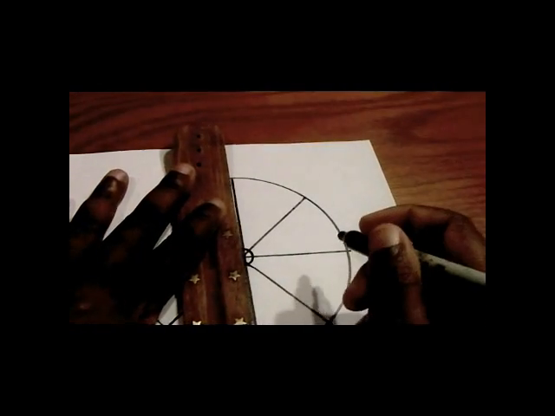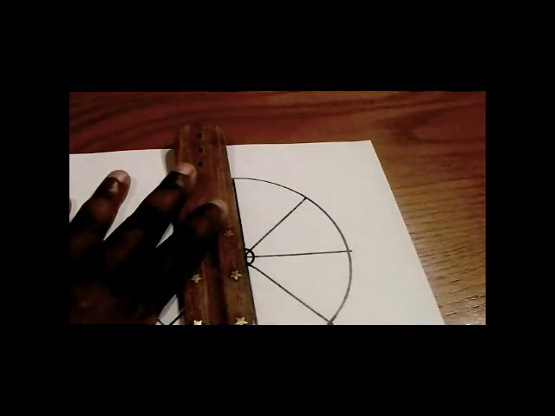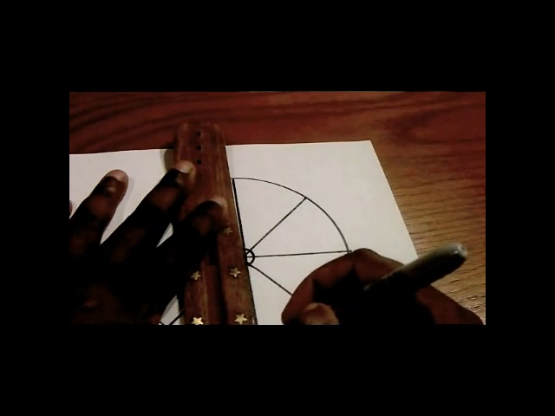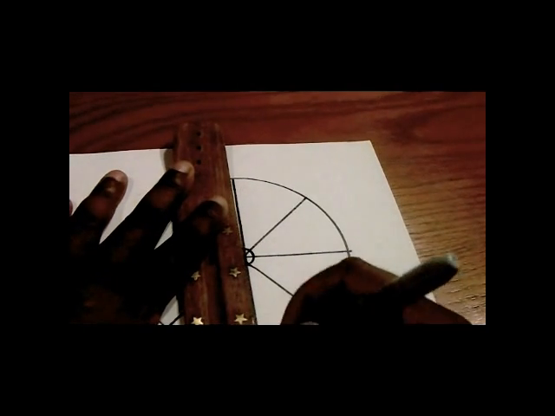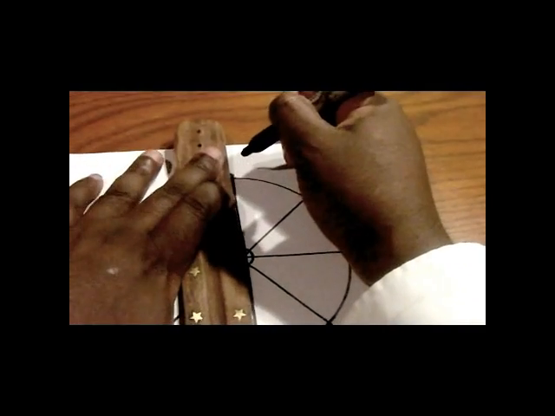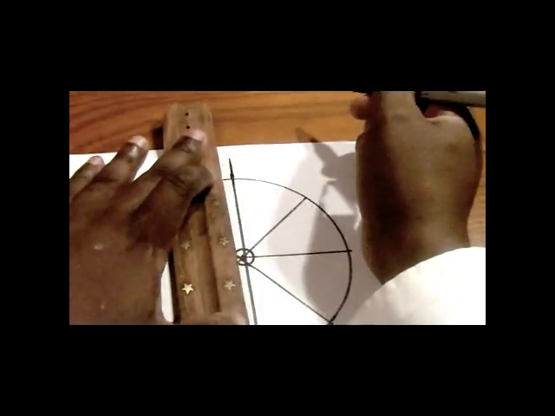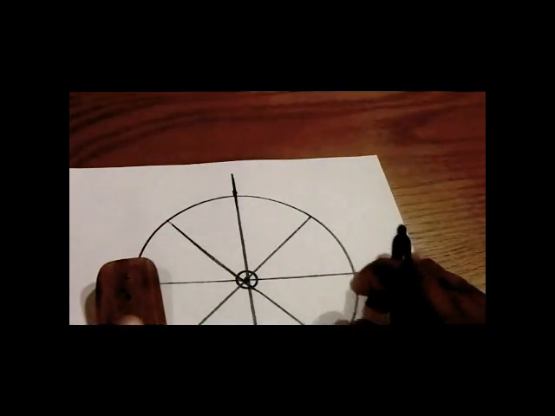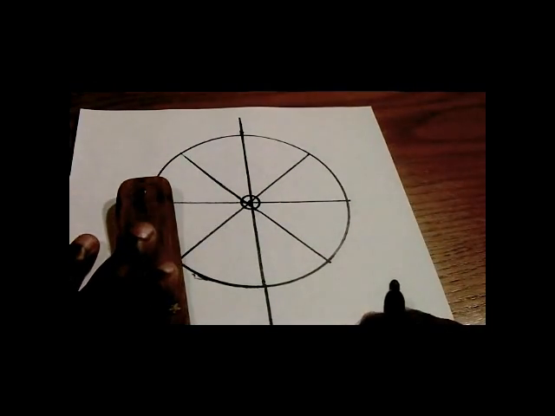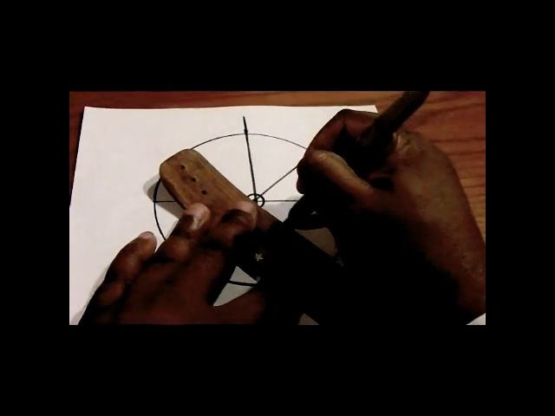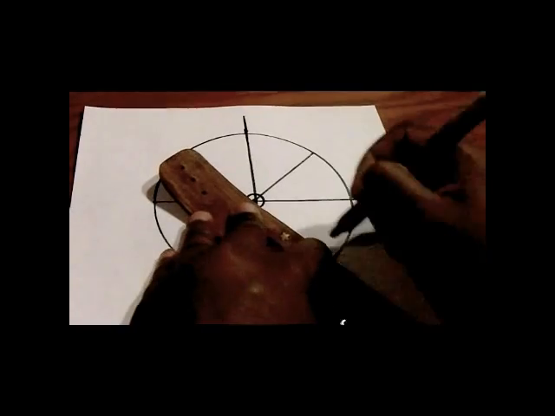So all we're going to do is take our ruler and align it in the same way that we created this particular line, and we're just going to extend it like this. Extend it from the bottom and now to the top. And we're going to repeat these steps until we get 5 option lines.